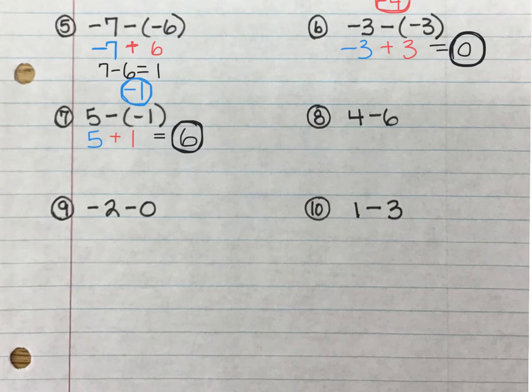Let's use the same strategy for question 8. Pause the video while you're changing 4 minus 6 into its equivalent addition problem. Then come back to check your addition sentence to see if it is correct. Then we'll solve it.